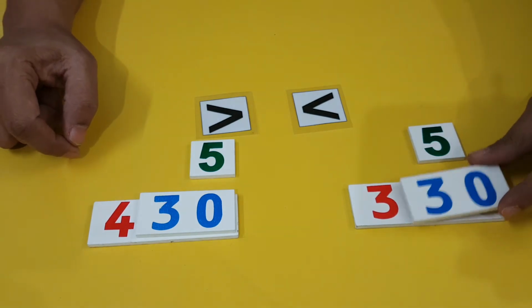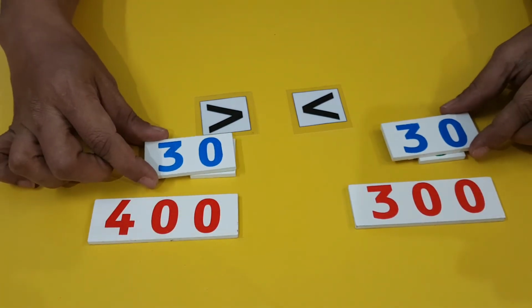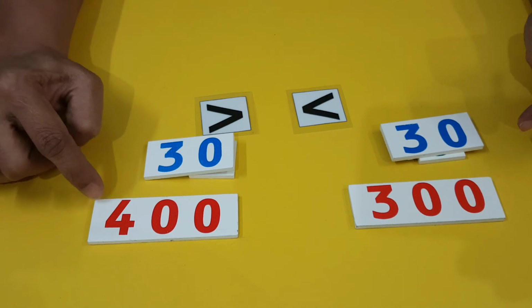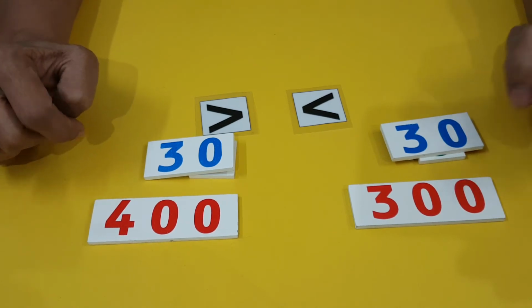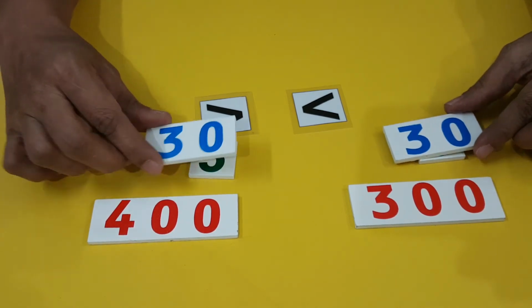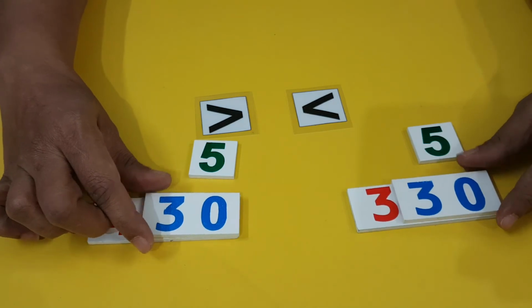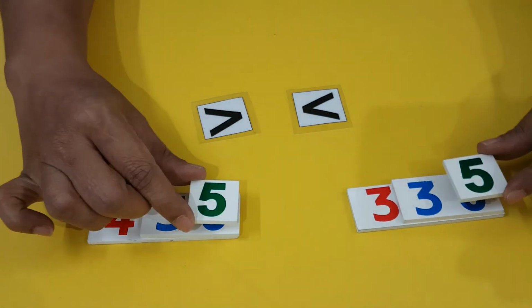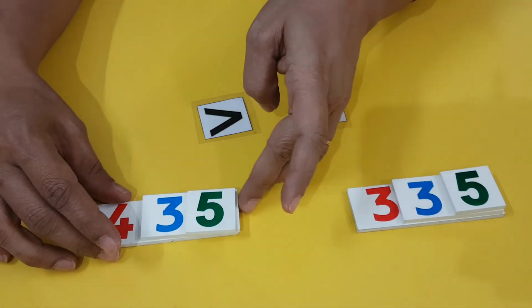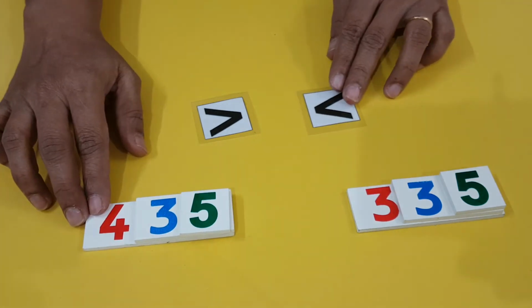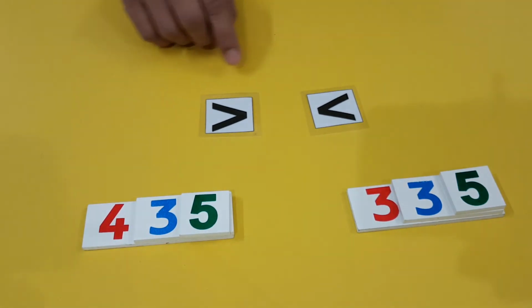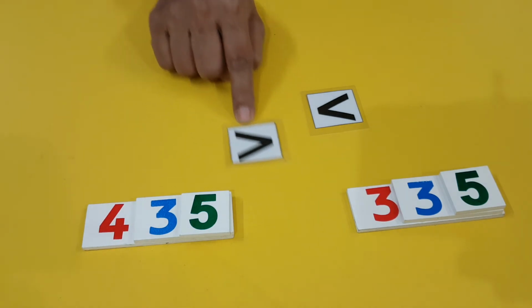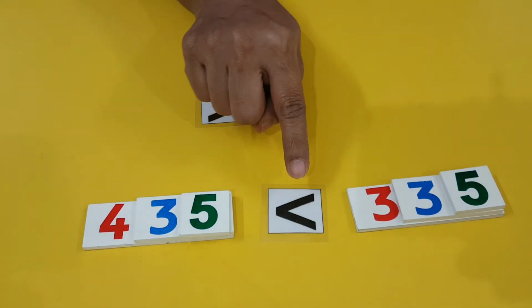Tens, 3 tens. Here also 3 tens. But hundreds, you have here 400 and here you have 300. Is it not? So now you tell me, which is the bigger number or the greater number? Or you tell me, which symbol should I put? Should I put this symbol of greater than or lesser than?